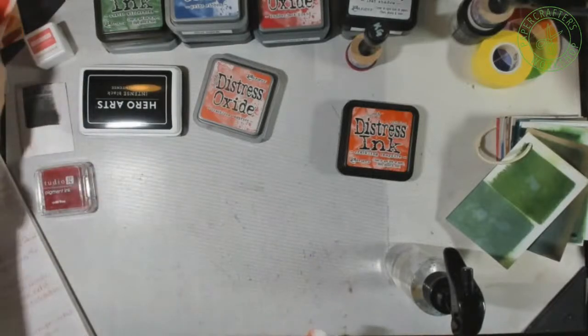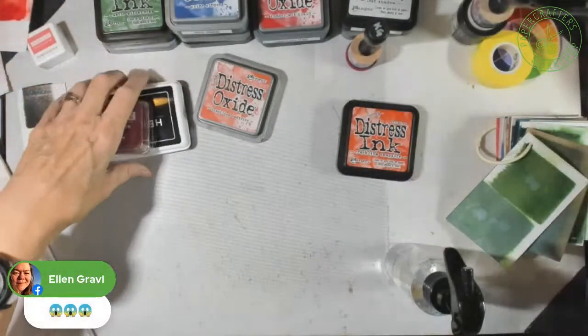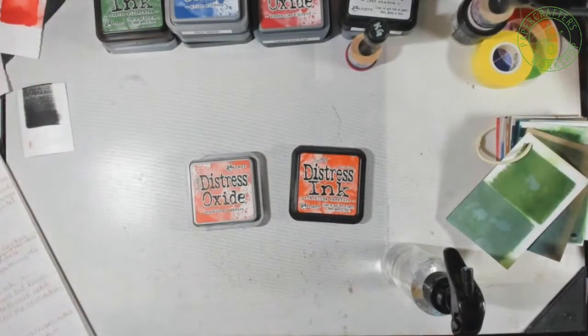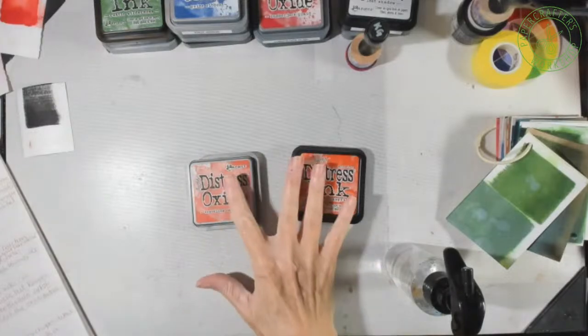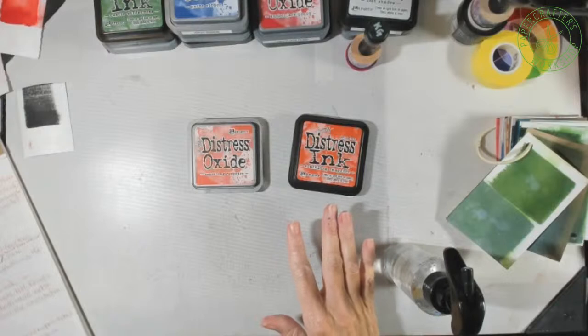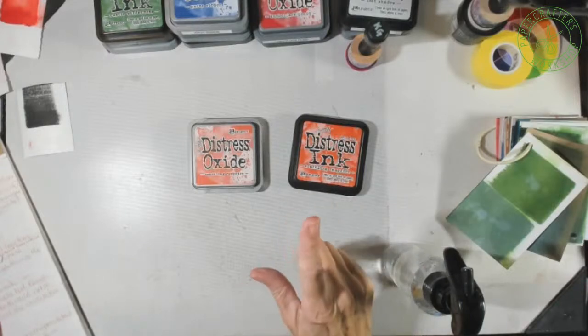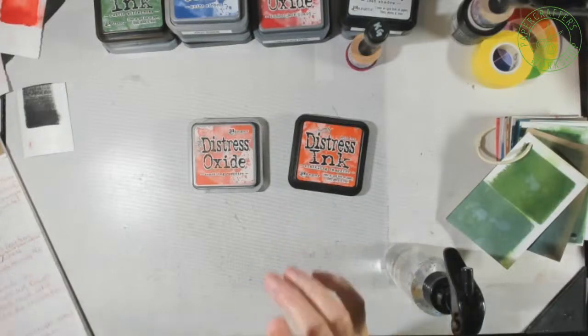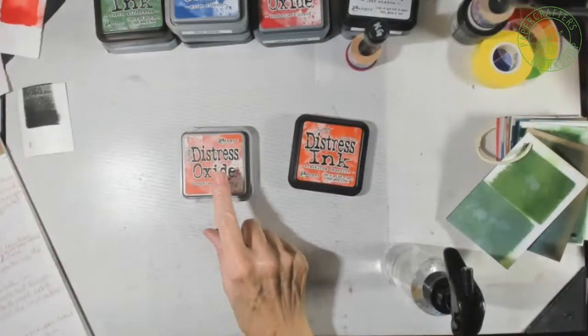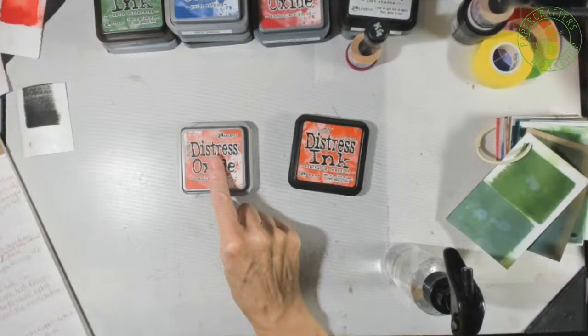Okay, so that's a little bit about the differences in your standard brand. Now we're going to focus more completely on what's going on with these two guides. Let me make sure I covered my notes because I want to make sure you get everything. All right. So Oxide is a combination of pigment and a little bit of dye ink.